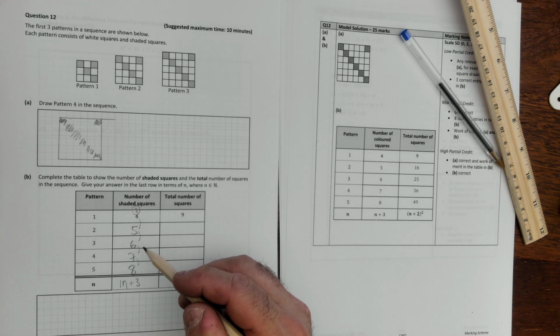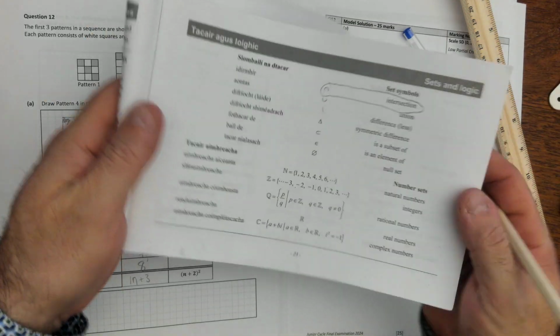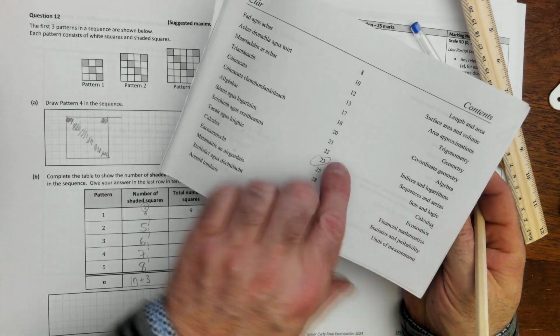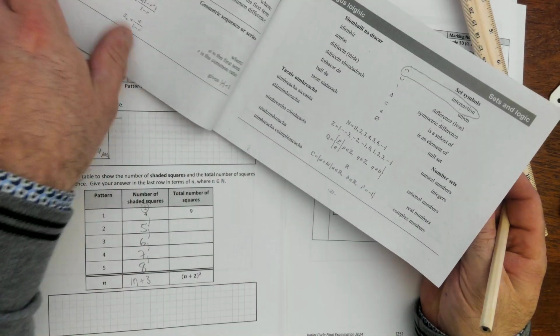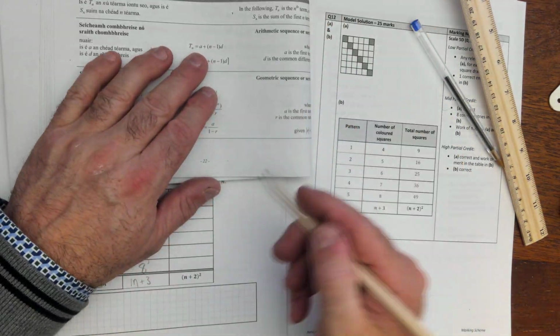You could do it much slower, but you could do it with simultaneous equations, which will bring us out to sequences, page 22. We'll have us write down the formula here.